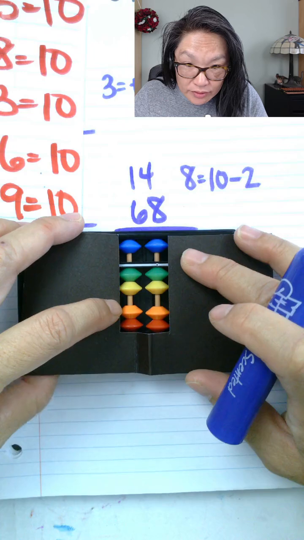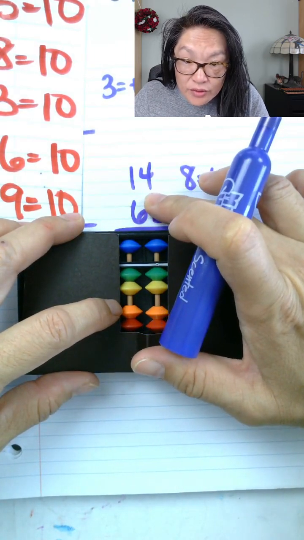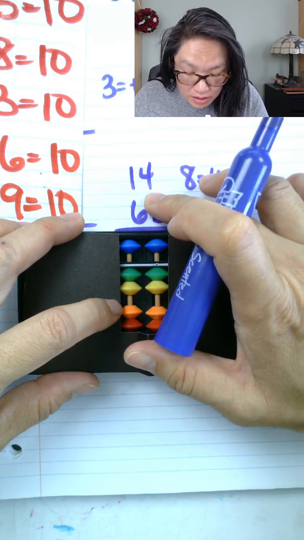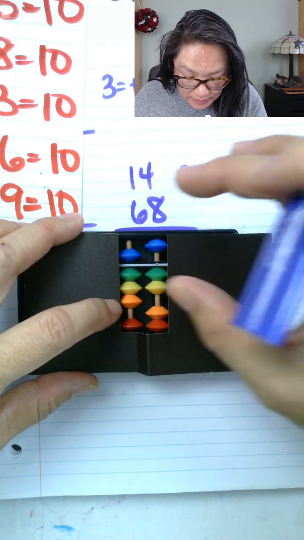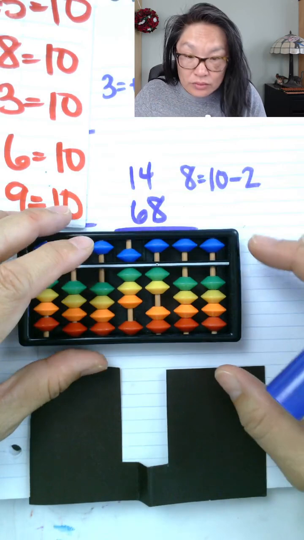And then what do I do? Right? I'm done with the 8. So now all I've got to do is add the 6. So I'm going to add the 6. And that's it. So my final answer is 82.